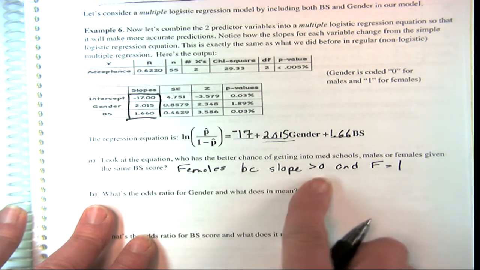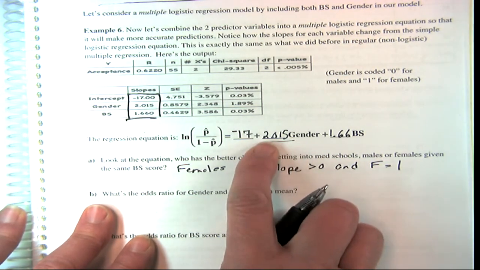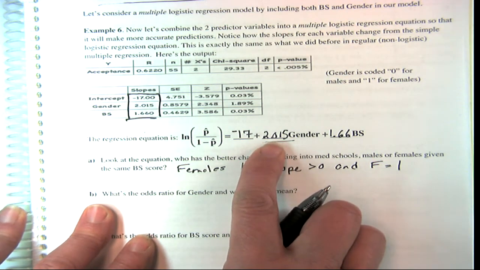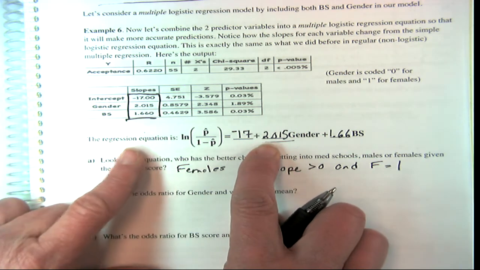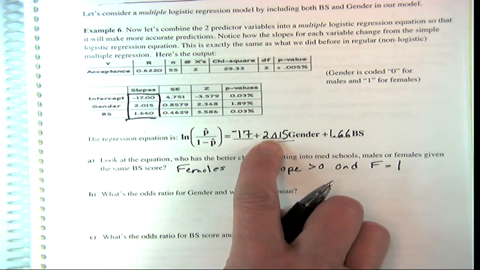So as you go from 0 to 1 in the log odds, you have an additive amount that changes, that helps the log odds for females, and then e to that slope is the multiplicative factor that compares the odds.